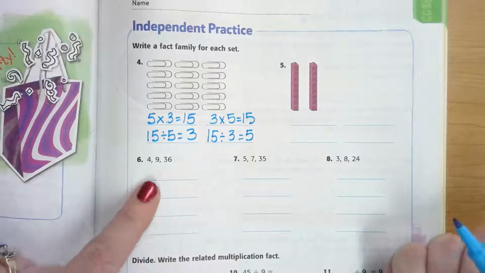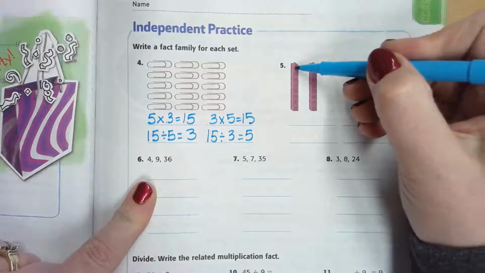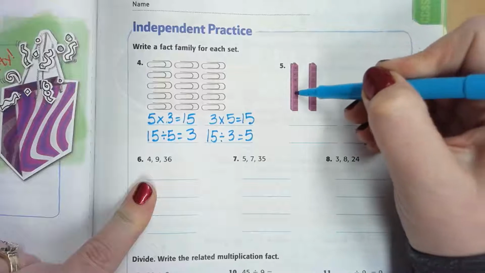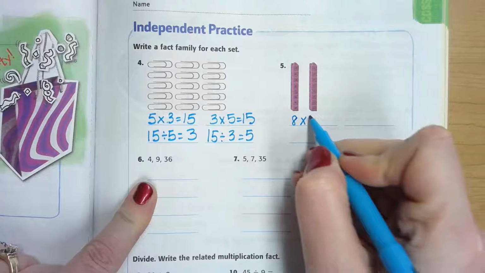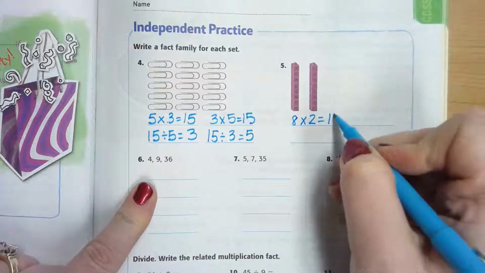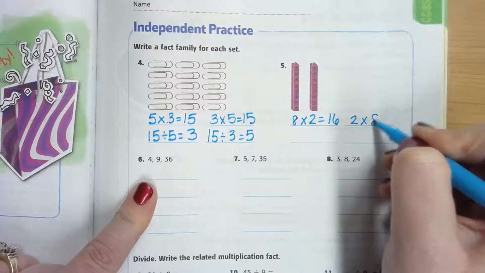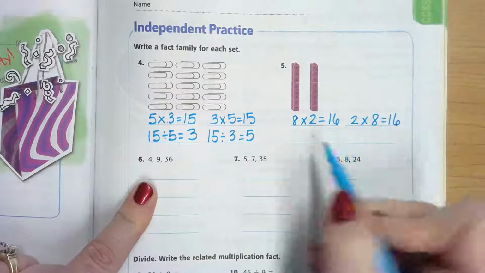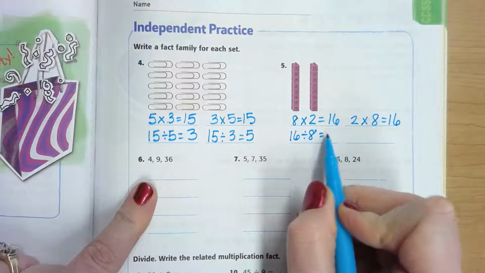Okay, I can do that if it gives me blocks like this. So I have blocks. I have 1, 2, 3, 4, 5, 6, 7, 8 blocks, and I have 2 rows of them. 8 times 2 is 16. Flip-flop fact, 2 times 8 is 16. I can do the 2 division problems. 16 divided by 8 is 2.